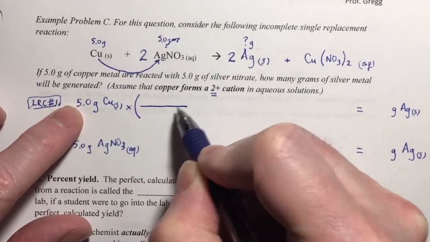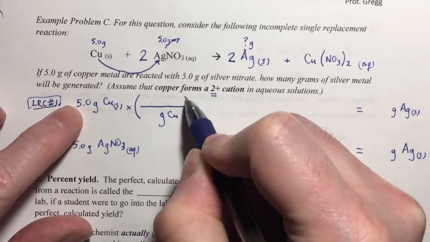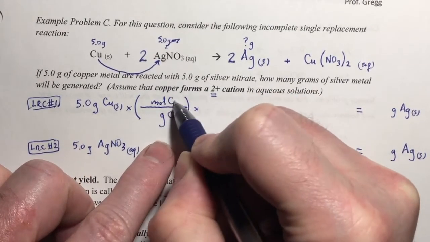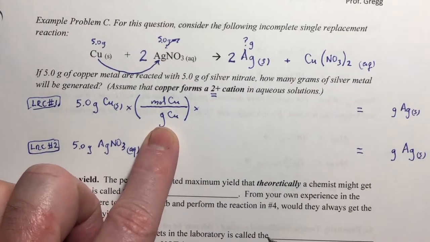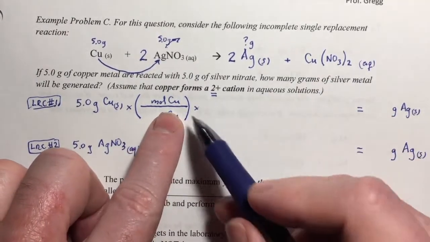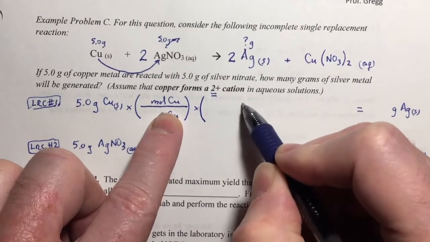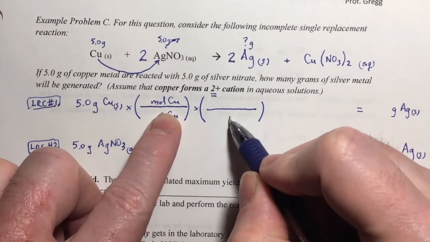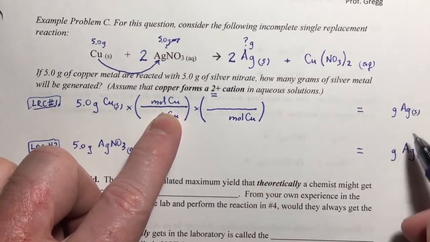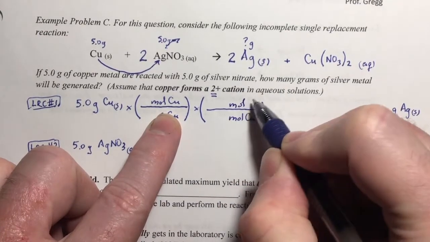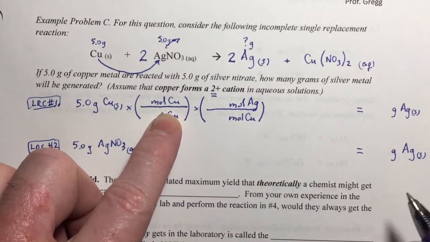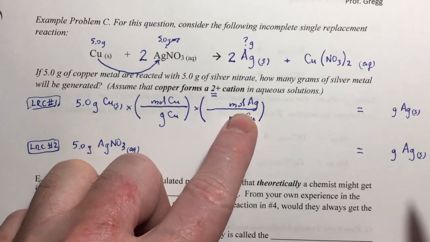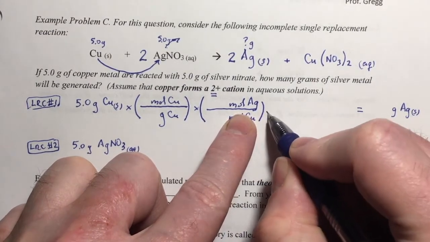I know that grams of copper are going to be in the denominator, so I can cancel them. And then moles of copper will be in the numerator. Then once these cancel out, I've got moles of copper in the numerator. That has to be in the denominator of the next step. And then I'm converting to moles of silver. And then the moles of copper will cancel out, leaving me with moles of silver. So I need one more conversion step.